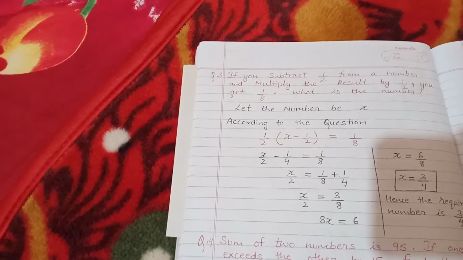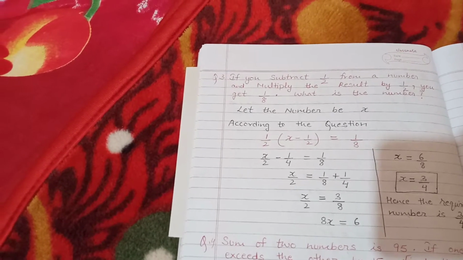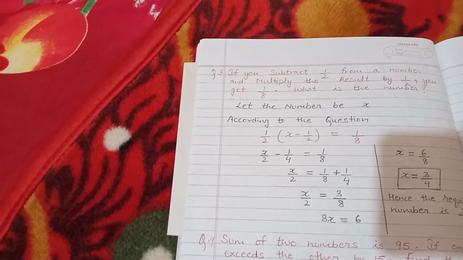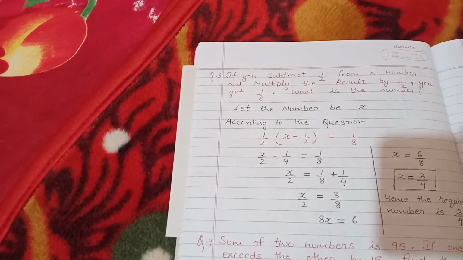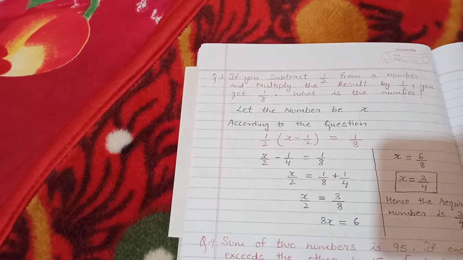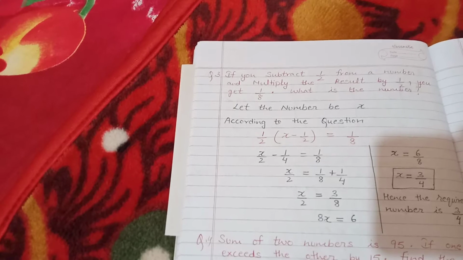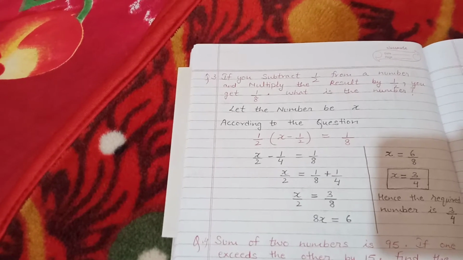Okay class, now coming to the next question. Your next question is, if you subtract 1 upon 2 from a number and multiply the result by 1 by 2, you get 1 upon 8, what is the number?